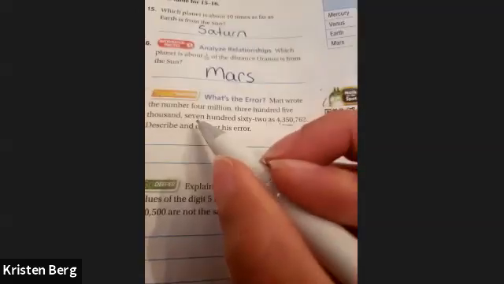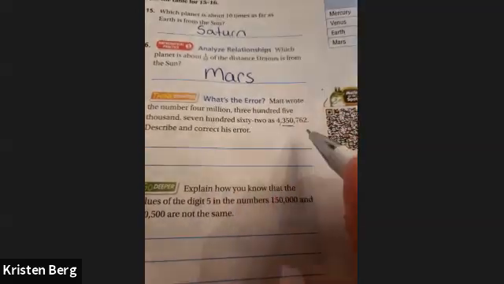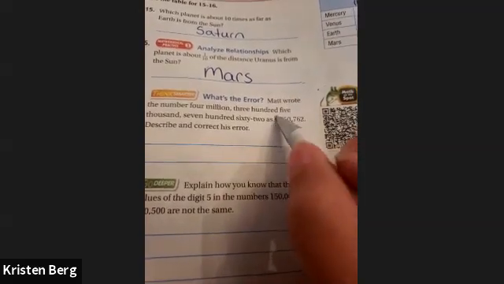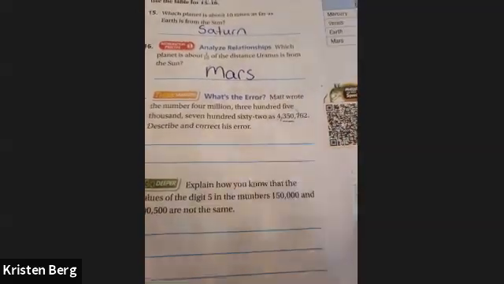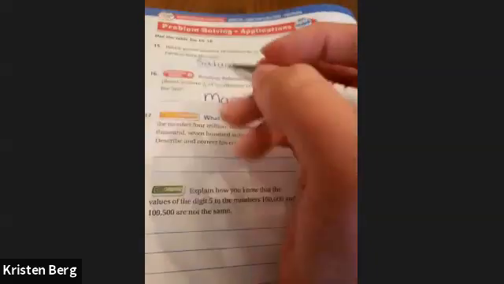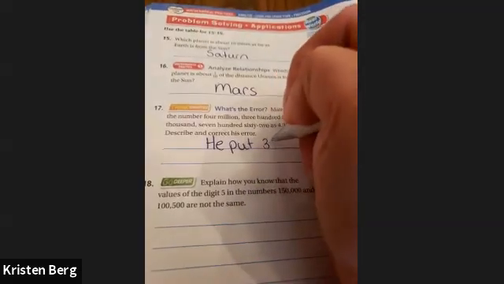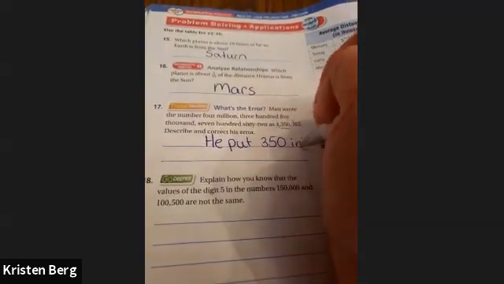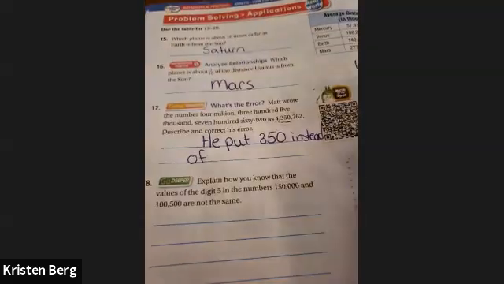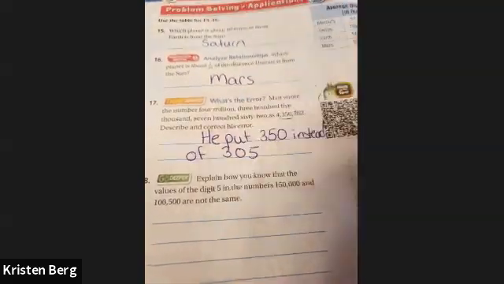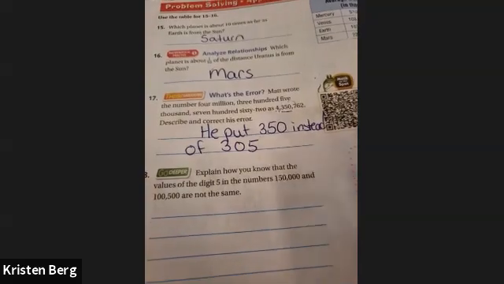Then let's see if there's anything else. 762. Yes, that is right. So the part that was wrong is the 3. He put 350 instead of 305. That was his error.